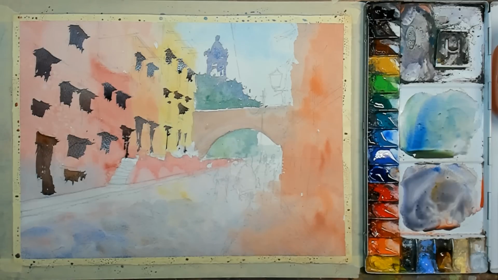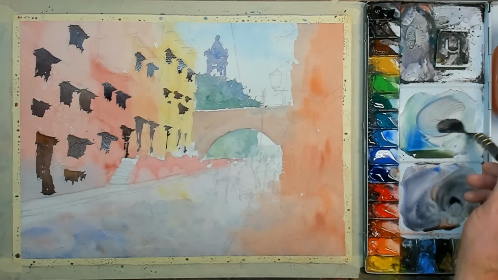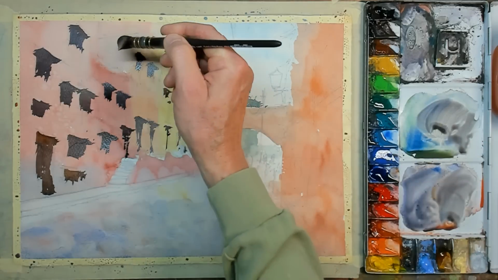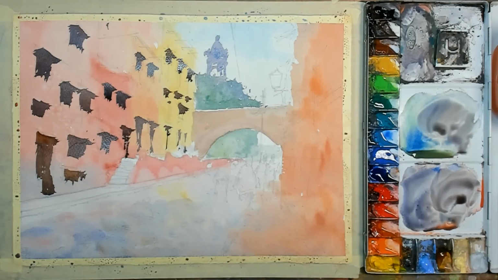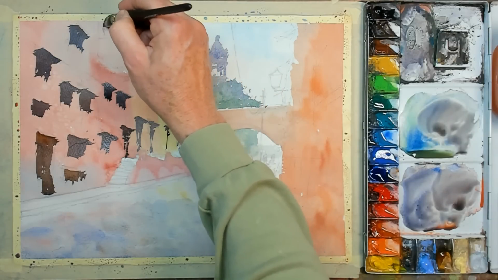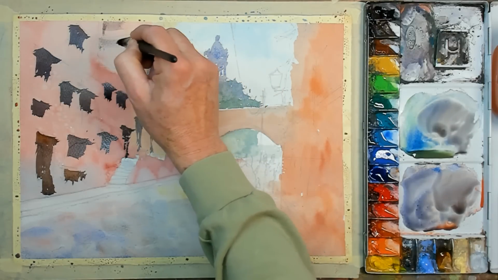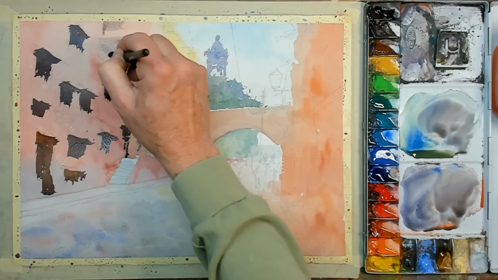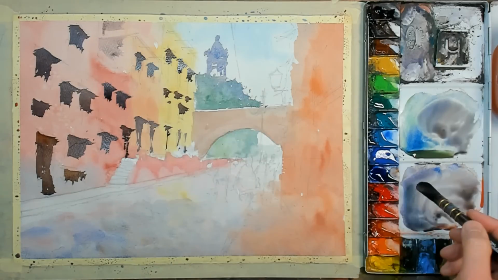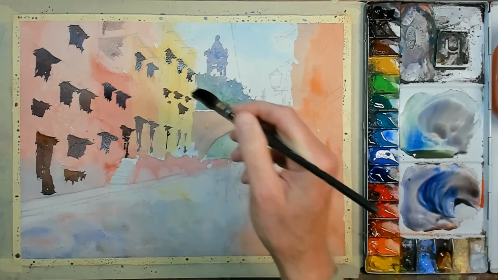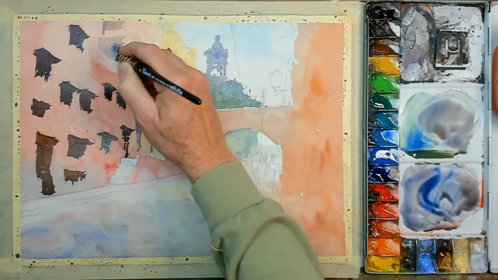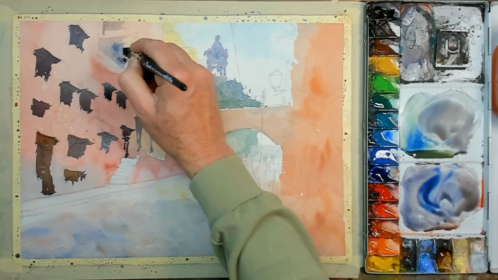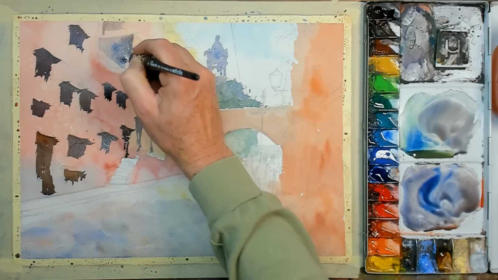Here we go. So they will dry a little bit lighter. The shadow on the walls, these walls are not as dark as those shadows. Let's get in that one there. So that wall there is fairly light.